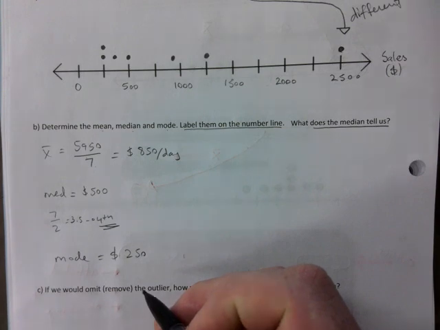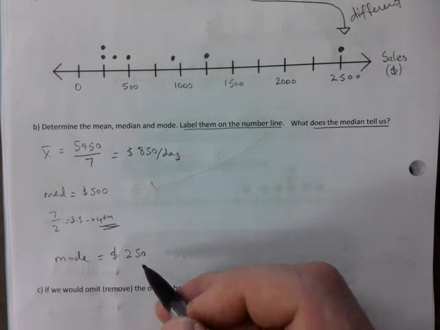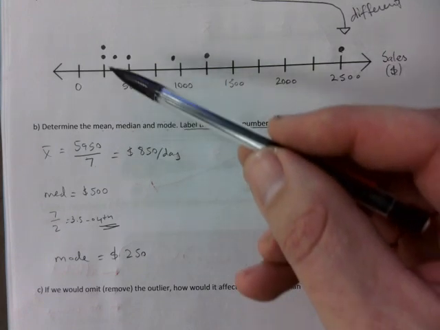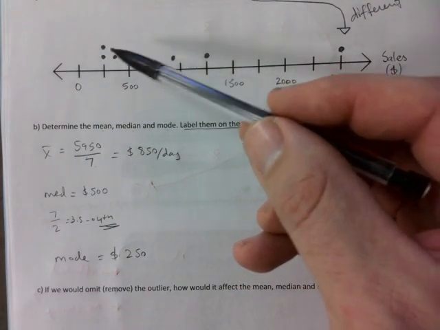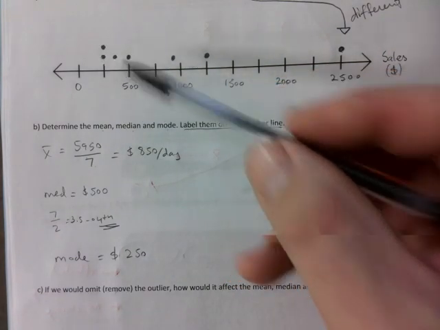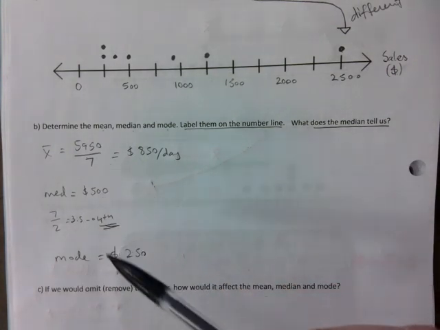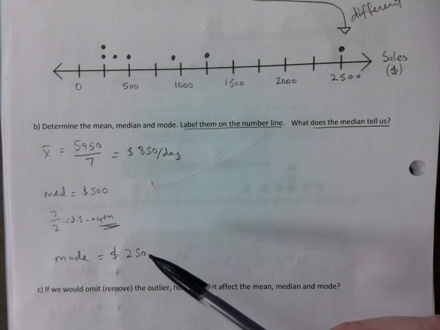Is the mode a good measure of central tendency here? It's actually a very bad one. 250 is not even close to the center. It's way at the end. So if I ever ask you which measure of central tendency is not a good one, you'd probably have to say this one in this case.